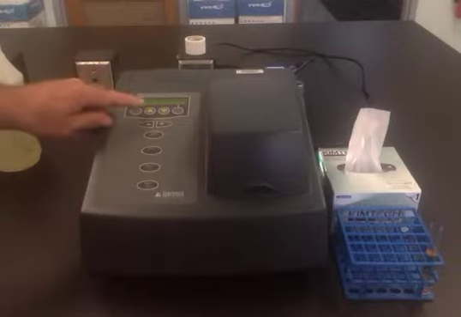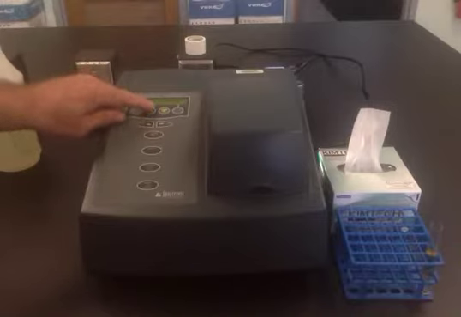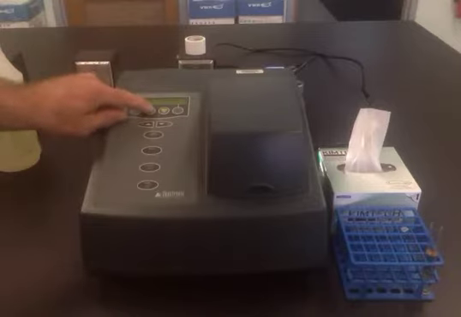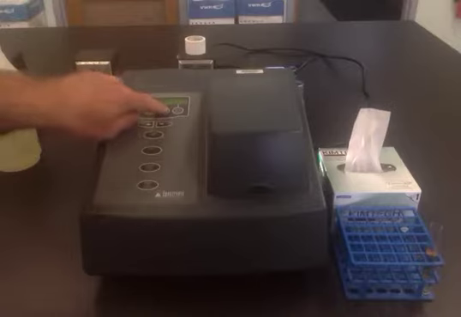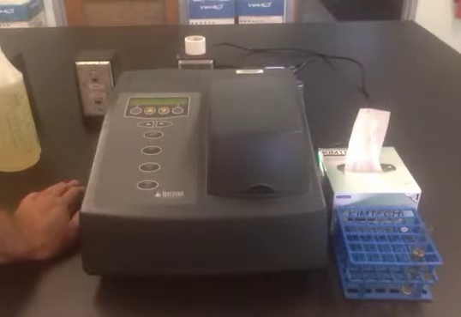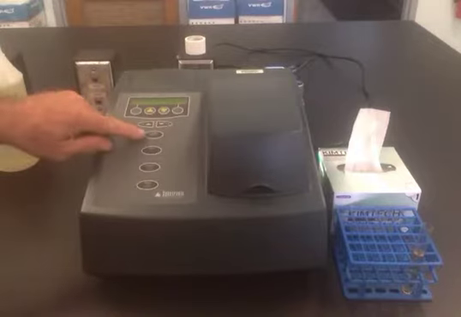And then up here you have an up arrow and a down arrow so that you can change the wavelength at which the light is passing through the sample, and you can just change that particular value. Once you have selected the wavelength at which you wish to perform the experiment, then you need to zero the blank. The zero button is here.